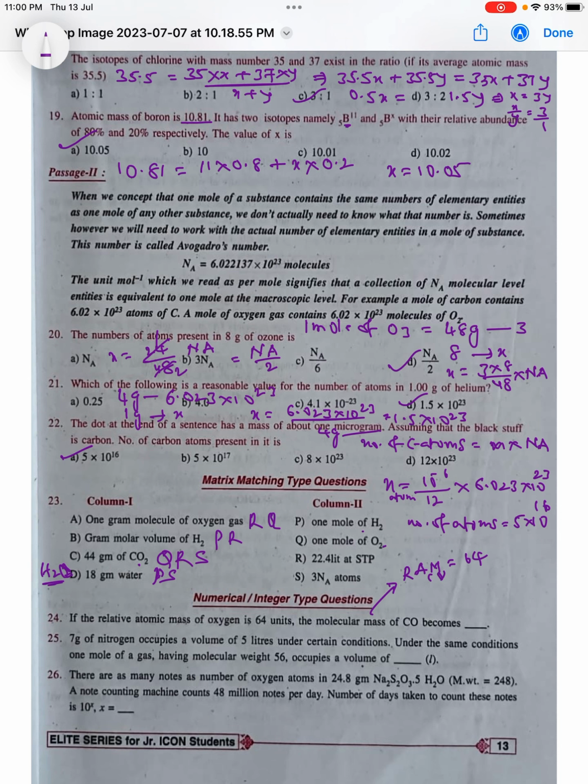Generally oxygen atomic weight is 16, and 16 into 4 is 64. Is it clear? Whereas carbon monoxide, which is asked, is 28 into 4, that is equal to 112. So 112 is the answer.